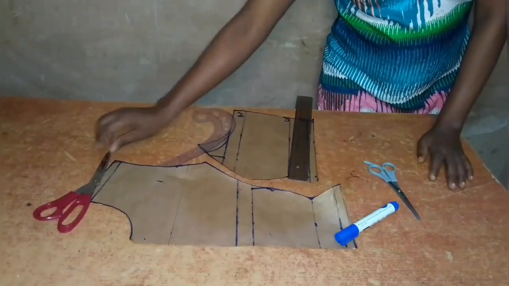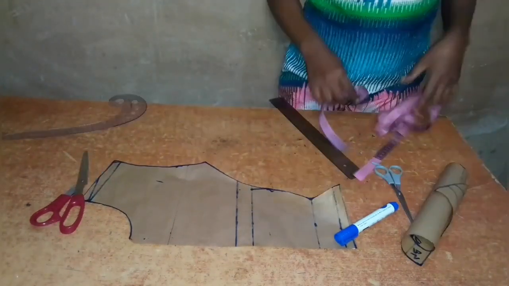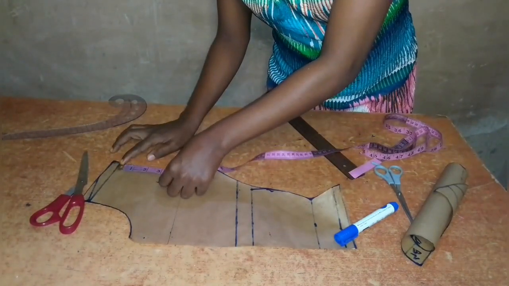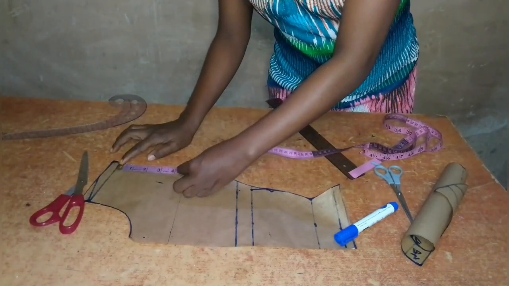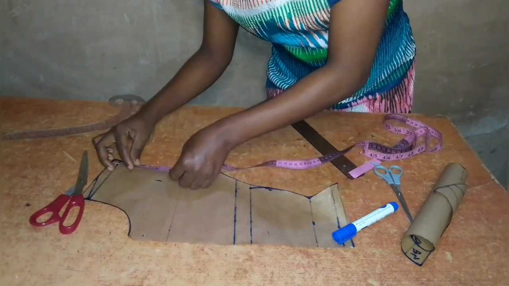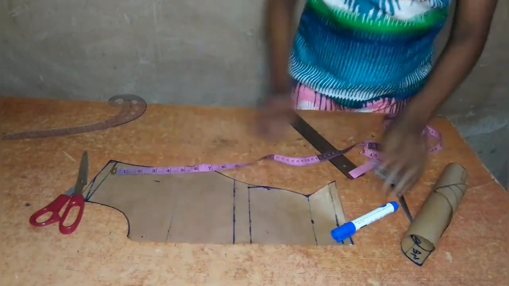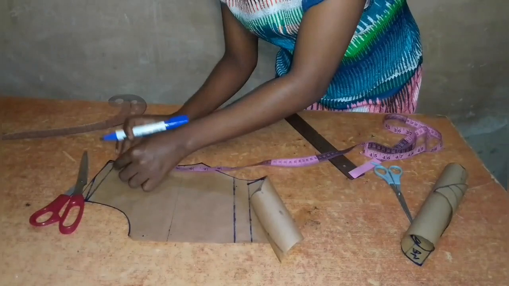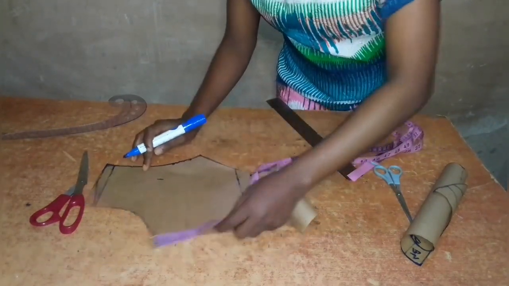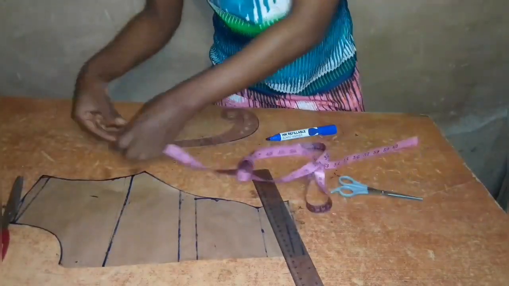lining pieces. So this is my pattern again. So I'll remove the side front and then I'll alter the center front. From the shoulder slope line, I'll come down by 5.5 inches. I would measure from the shoulder slope line to 5.5 inches, and I'll also note that on the center front on the fold and then rule a line across the point 5.5 inches. So I would rule as shown.